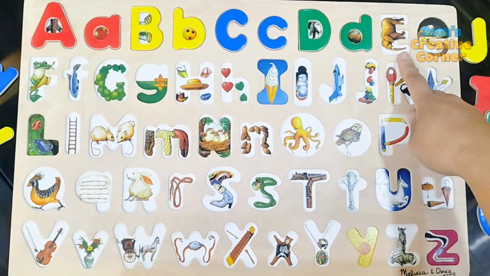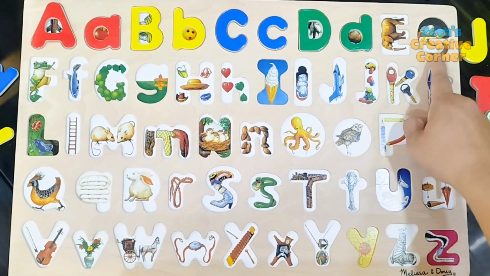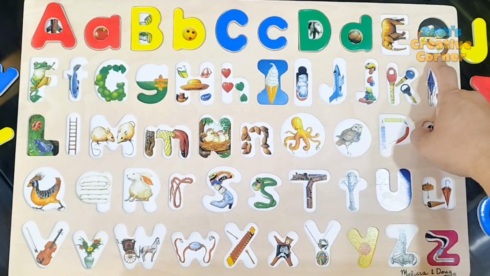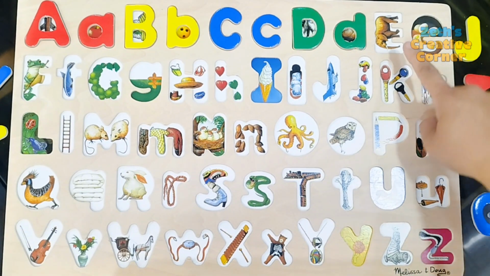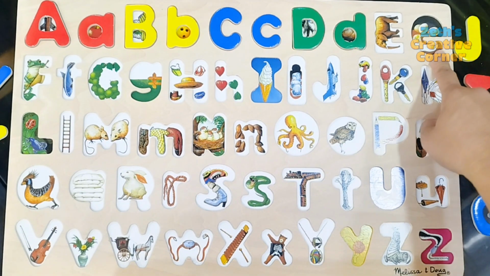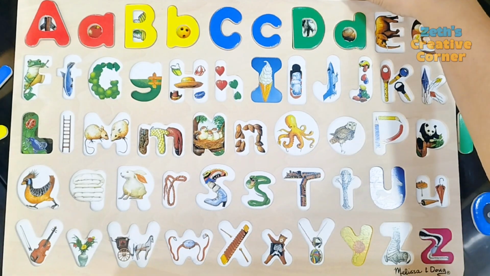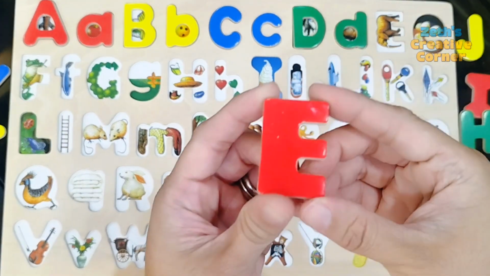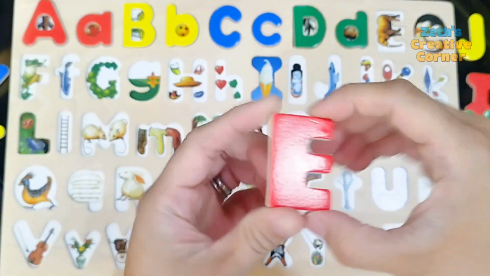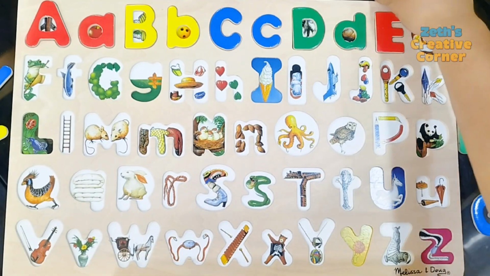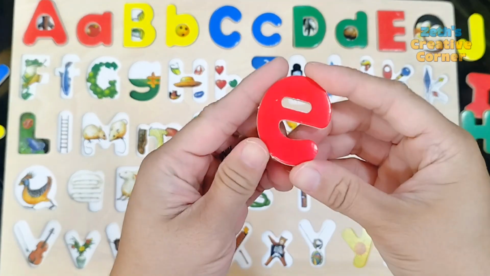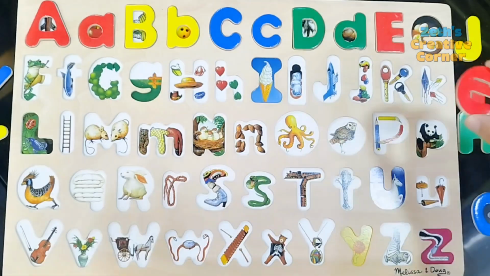Next is elephant and egg. What letter do the elephant and egg start with? That's right, letter E. This is the big letter E and the small letter E. Great job.